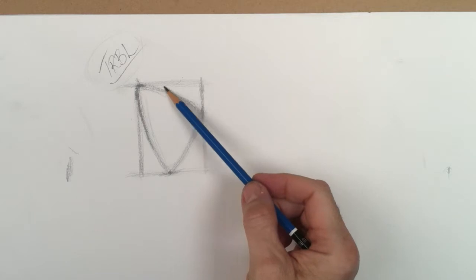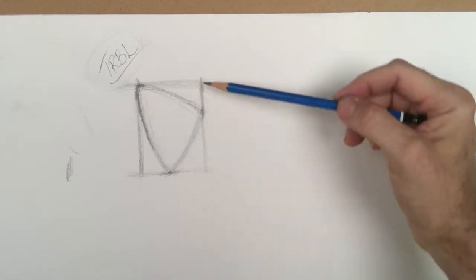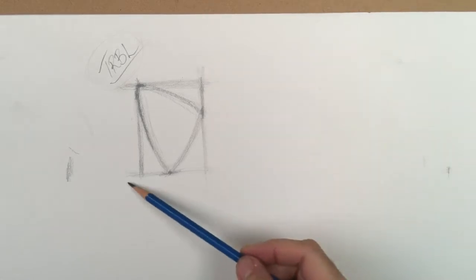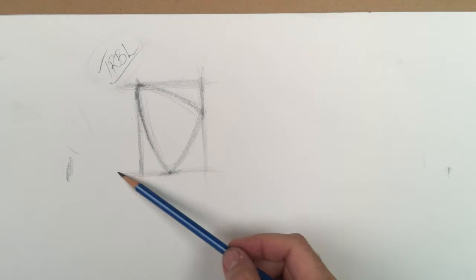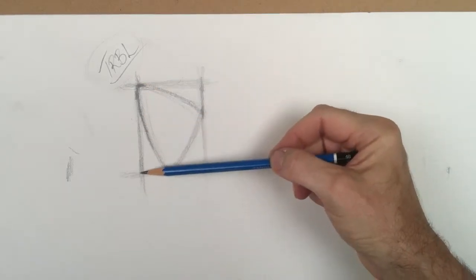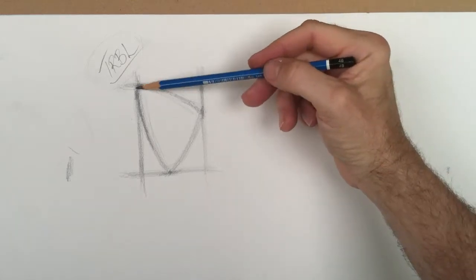So I'm going to cross these like a tic-tac-toe. Keeping it nice and vague and general and light. And I'll tighten things up as I go along.